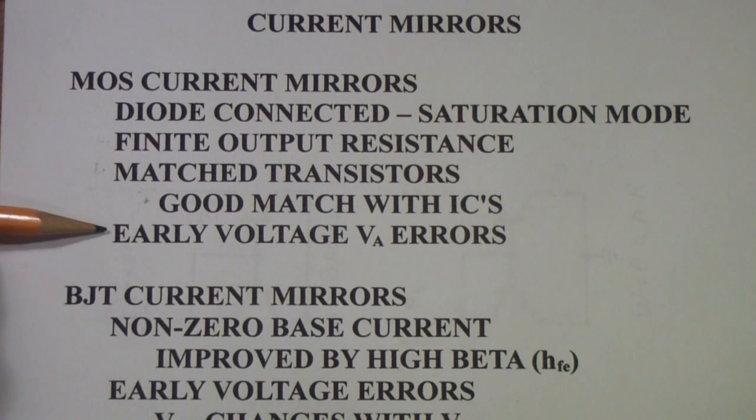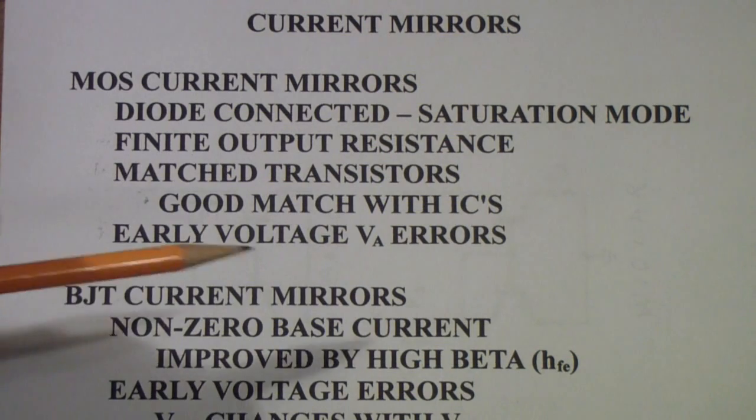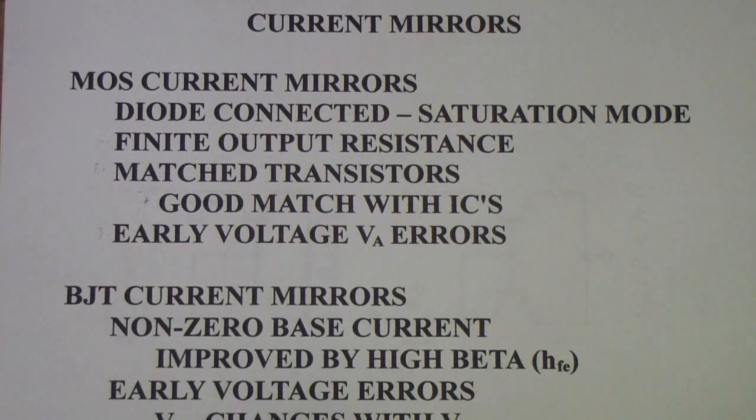There is a little bit of a problem with all of these current mirrors. It's due to an effect called the Early voltage, and Early doesn't mean sooner in time. It actually refers to the person who first described this effect. It's often called a VA error.